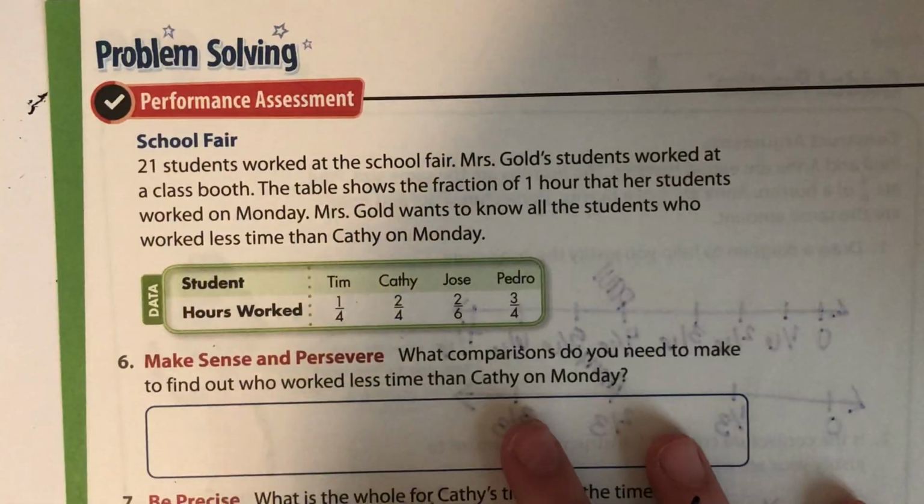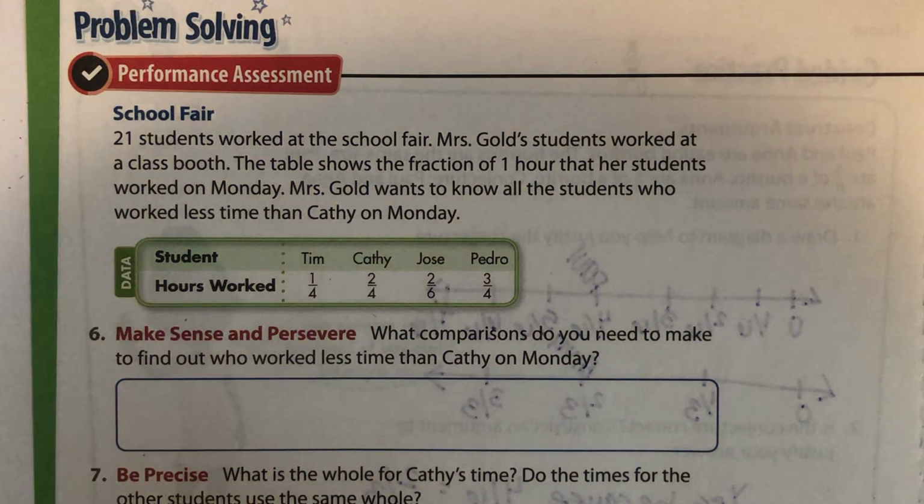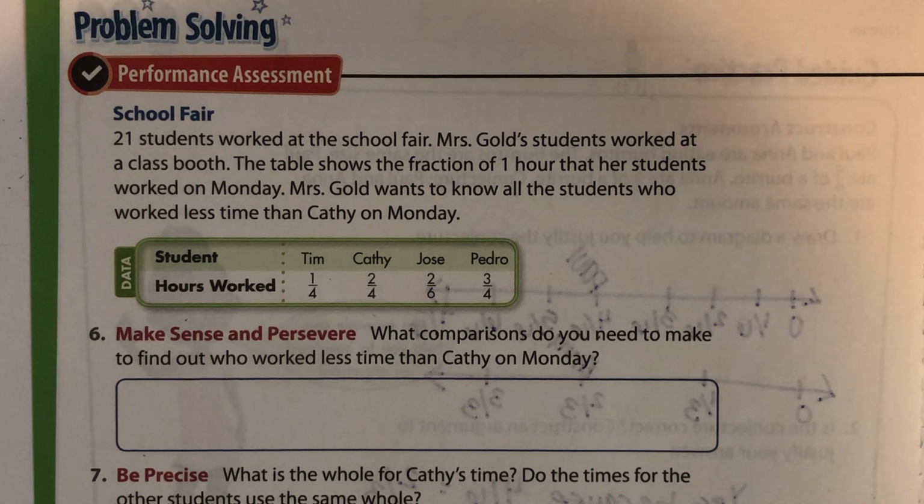Okay. On the back. School fair. 21 students worked at the school fair. Mrs. Gold's students worked at a class booth, and the table shows the fraction of 1 hour that her students worked on Monday. Mrs. Gold wants to know all the students who worked less time than Kathy on Monday. What comparisons do you need to make to find out who worked less time than Kathy on Monday? We need to make the 3 comparisons.